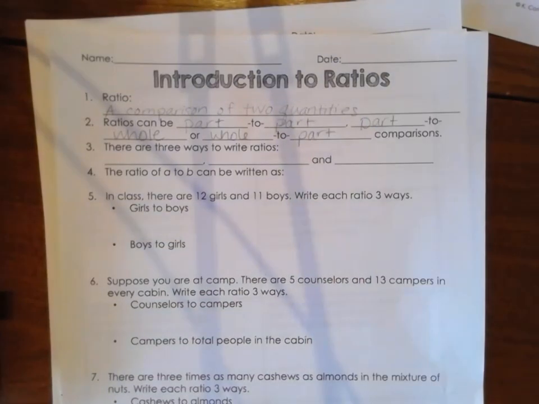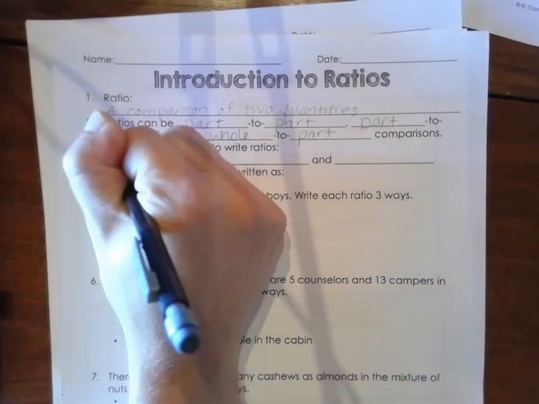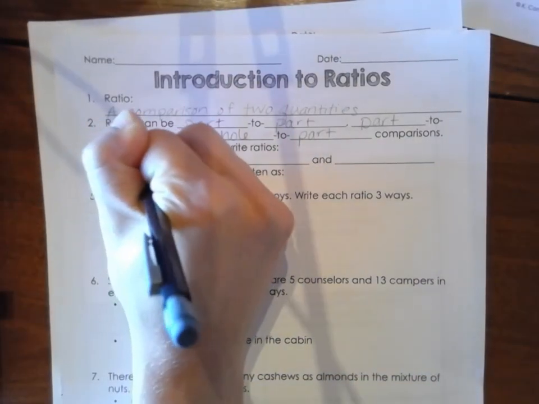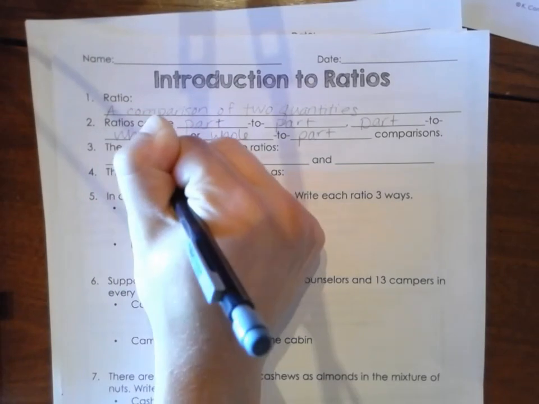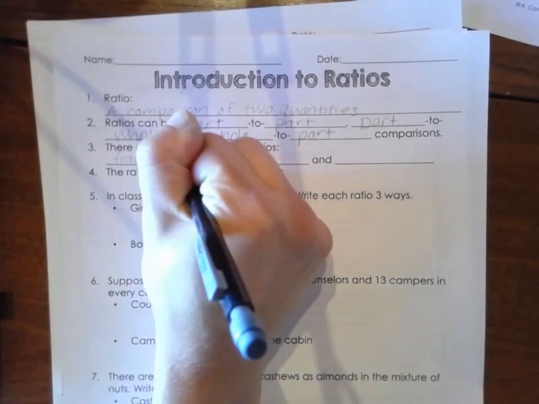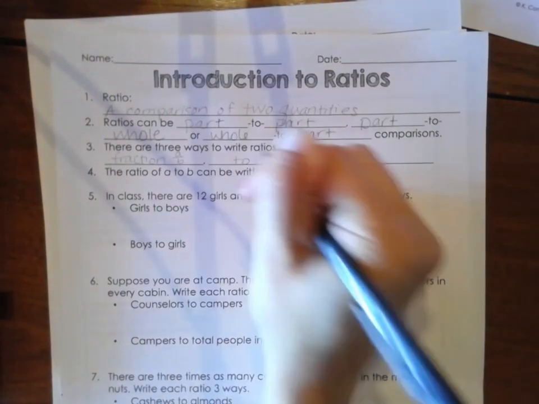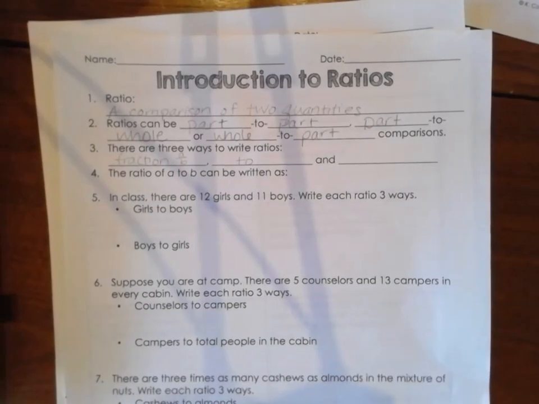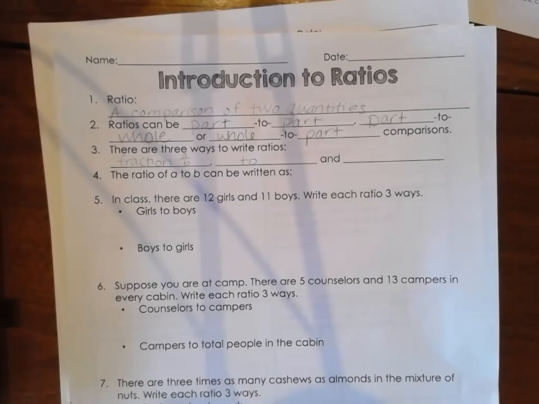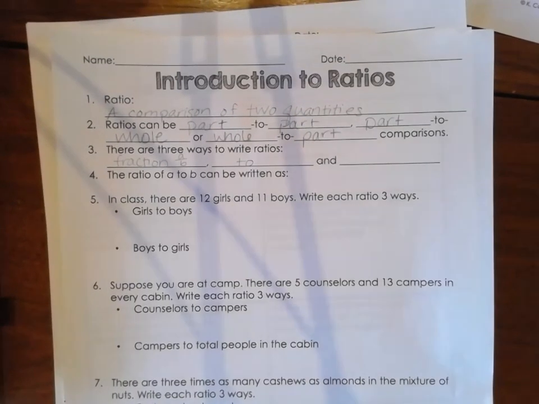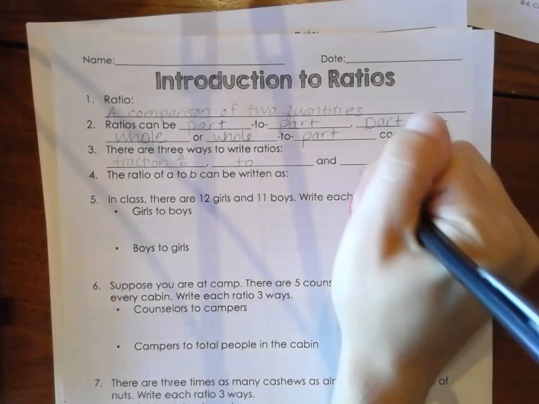There are three ways you can write ratios. We're going to typically see it in fraction form, where we use a numerator over a denominator. We can also see the word to. And then we can also write it using a colon.